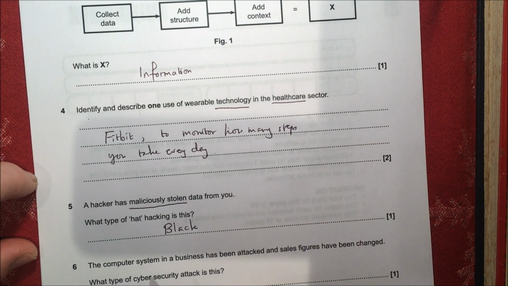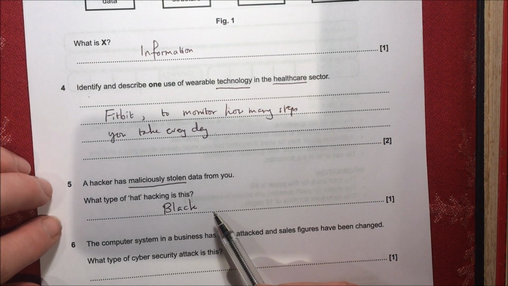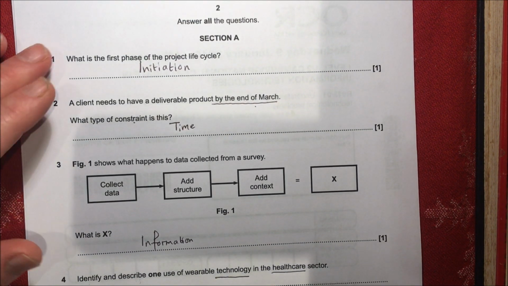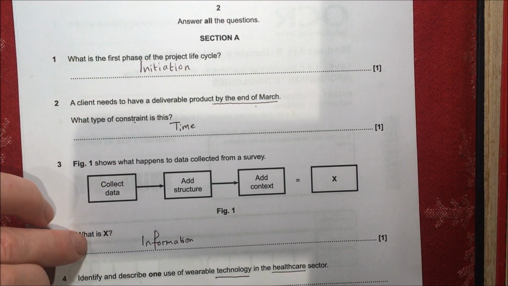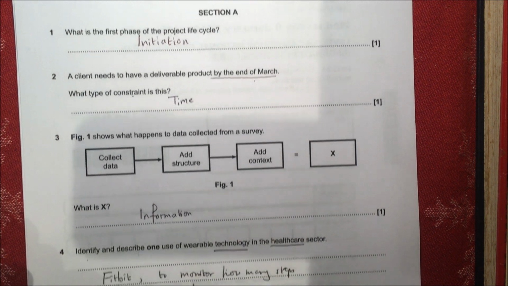Black hat hacking. And notice, by the way, here, that when it asks you a question like this, you notice in every case so far, I've just written down one word whenever it's asked me to give something. Don't bother writing down full sentences. You're just wasting time at this point.